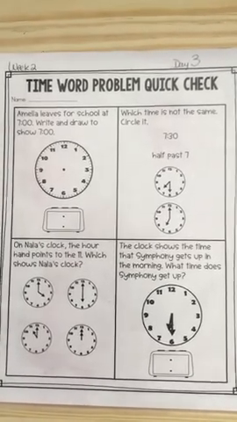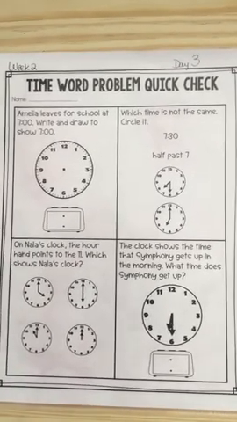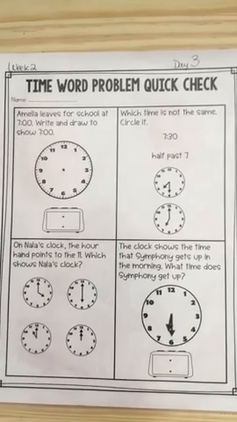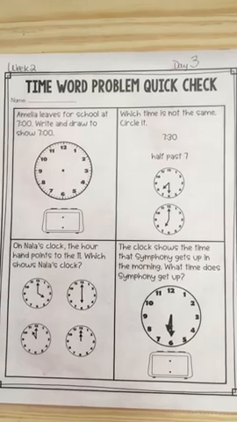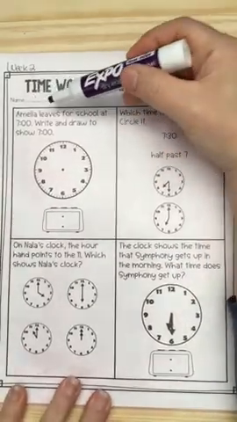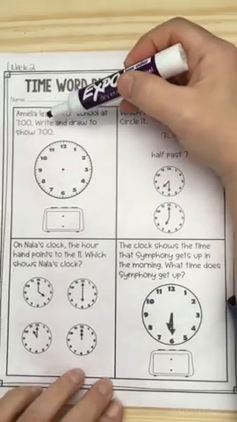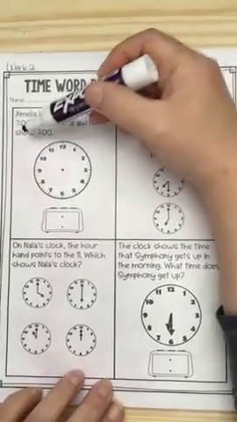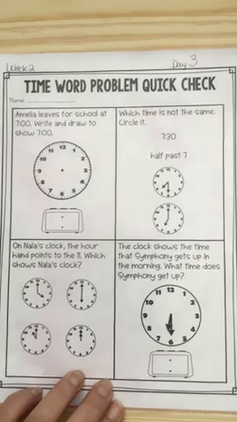So we're going to do some word problems with time, where you think about word problems as a story that goes with our math. So this one says, Amelia leaves for school at 7 o'clock. Write and draw to show 7 o'clock.